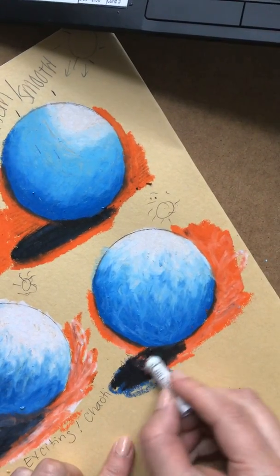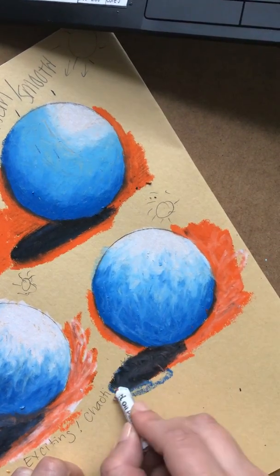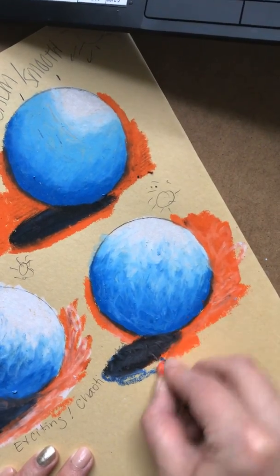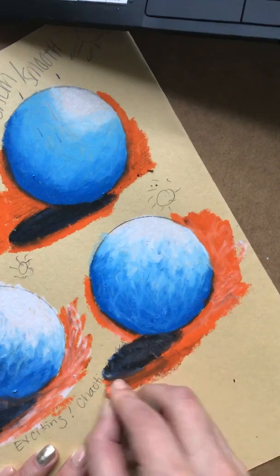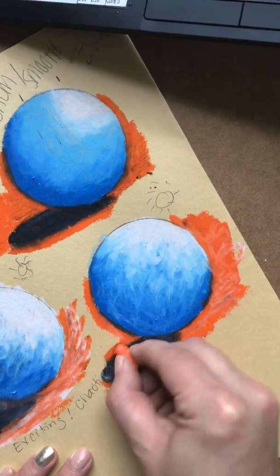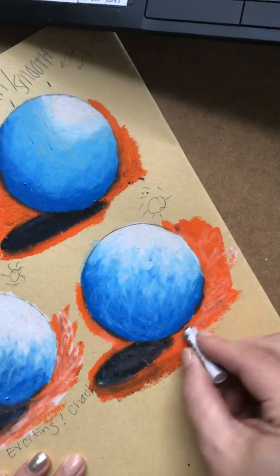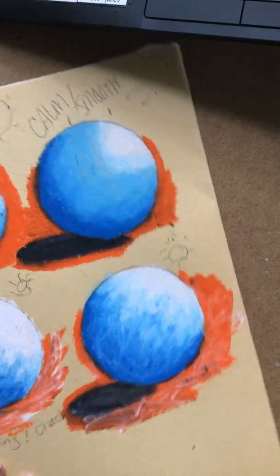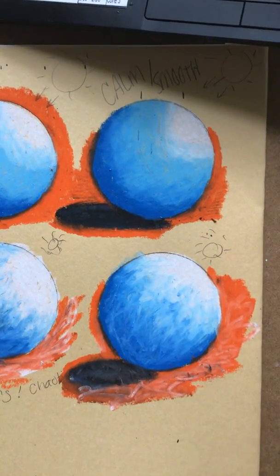I could even take a little bit of white, come in here, almost makes like a gray. That's fine too. Come back up with my white or my orange. Look at that pastel right up next to it to create that edge of that shadow. There we are. A very chaotic, exciting ball.